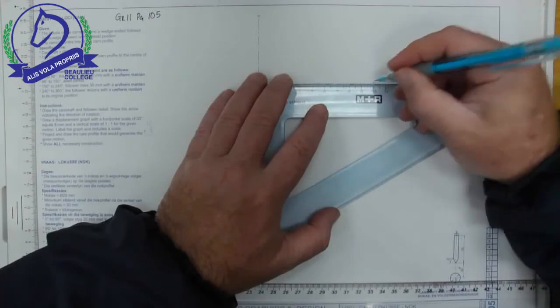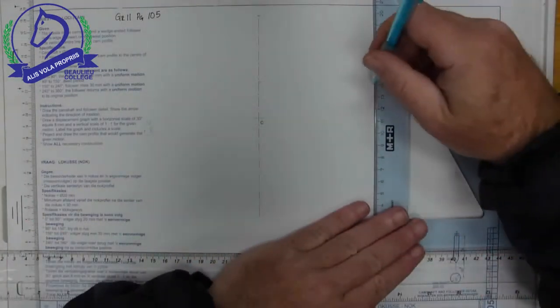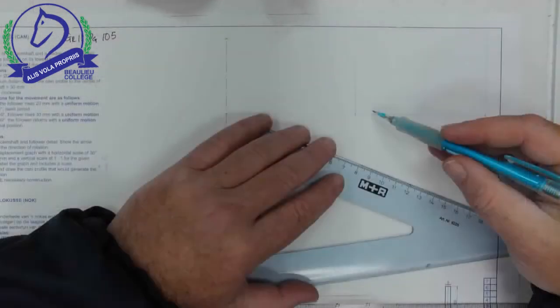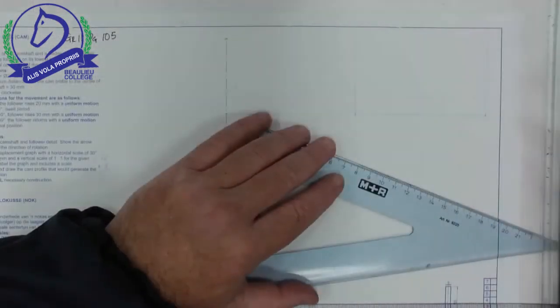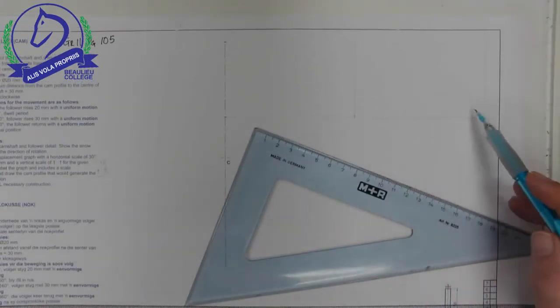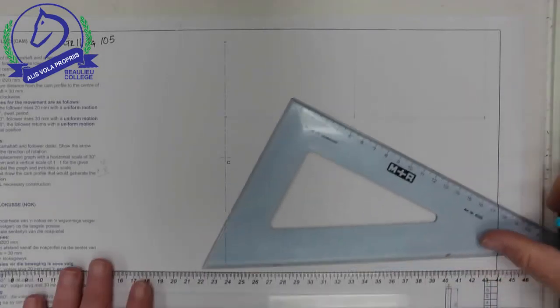And this point there would be my 0 point for my displacement graph. I've marked off my 8 millimeter splits here, and I'm now drawing in my vertical lines.